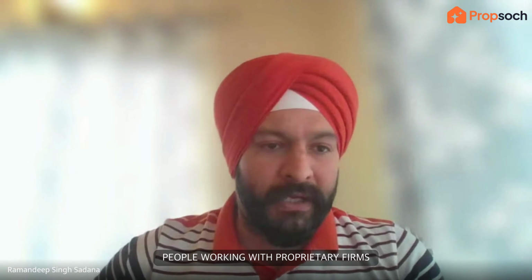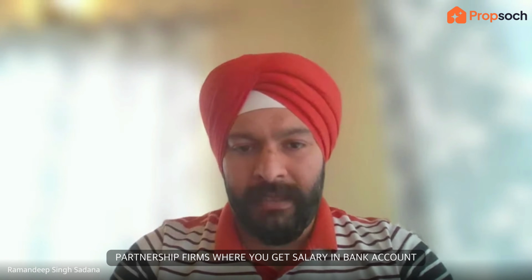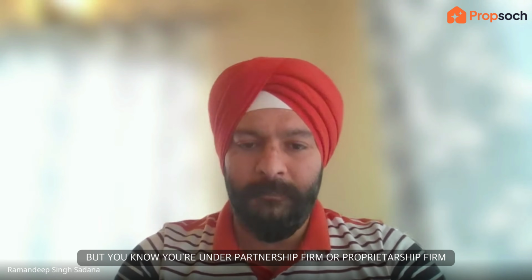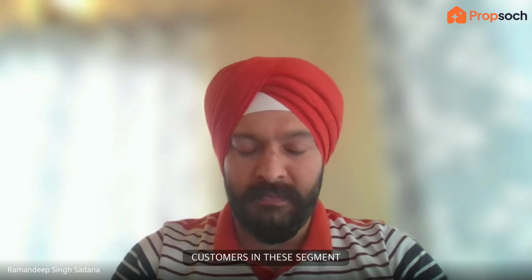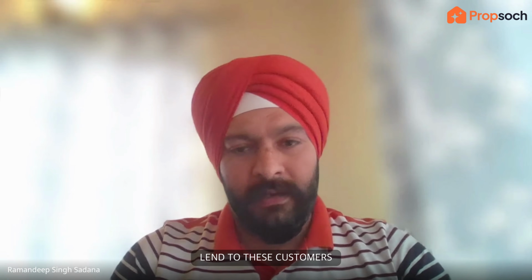People who are working with proprietorship firms or partnership firms, where you get salary in a bank account but you're working under a partnership firm or a proprietorship firm, private banks or PSU banks will not lend to customers in this segment. NBFCs or housing finance companies will definitely lend to these customers.